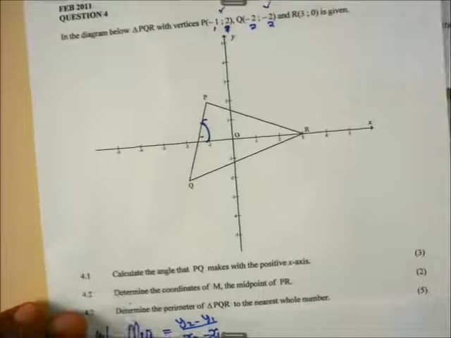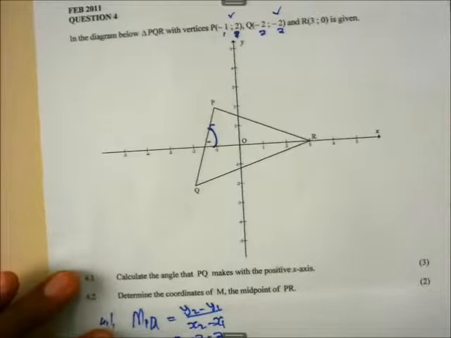The next step is we just simplify. -2 minus 2 will be -4. Now -2 minus -1: negative times negative is a positive 1. Now -2 plus 1, of course, that will be -1.